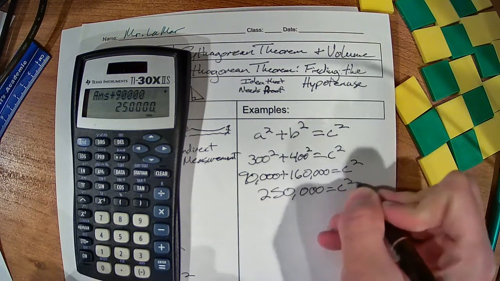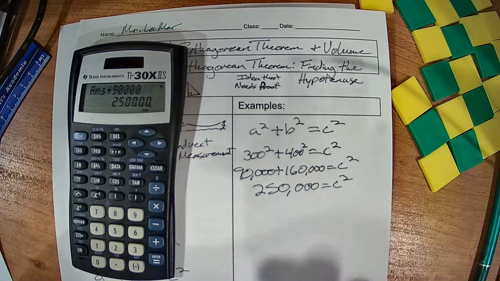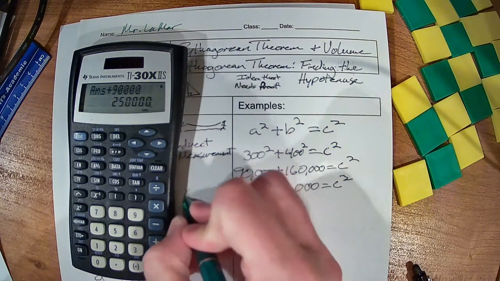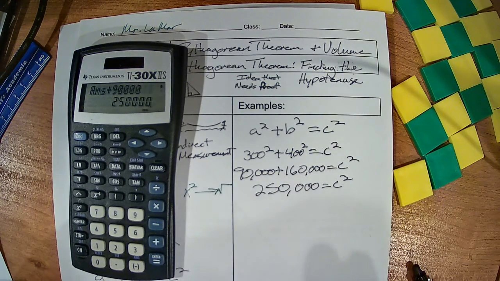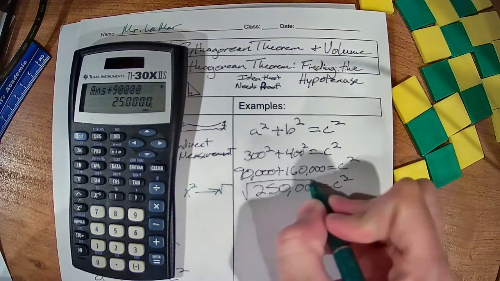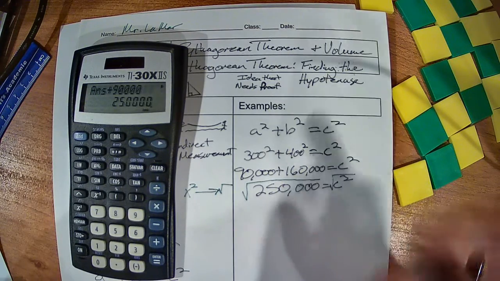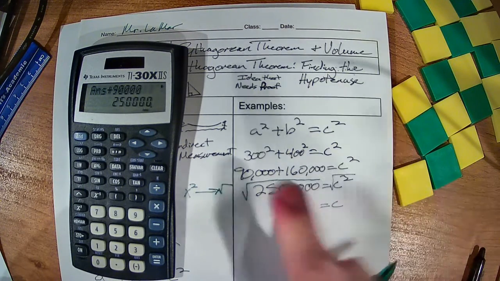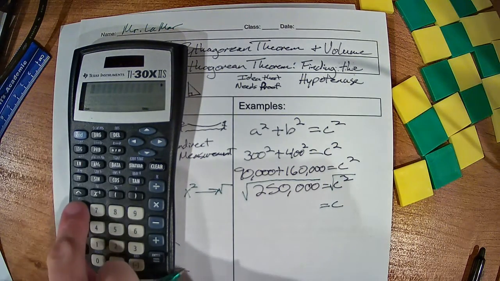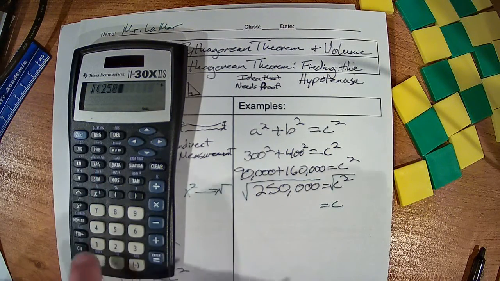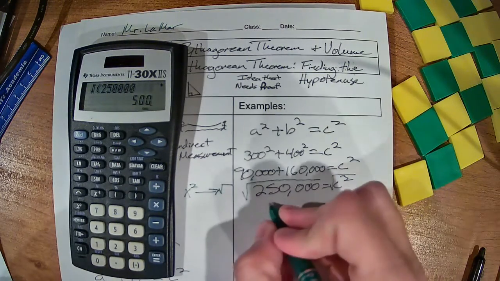250,000. Now, the other day, we talked about how do we solve equations with squares or square roots. Well, notice here's a square. Remember, we said that if we have something squared, we undo it with a square root. So I'm going to take the square root of this side and the square root of this side. Notice we said squares and square roots undo each other, so that's just side C. Let's take the square root of what we've got. So we do that by second, our x squared button, remember that's the square root, 250,000. Let's see what we get. 500.